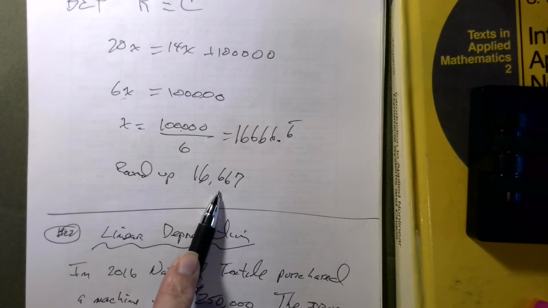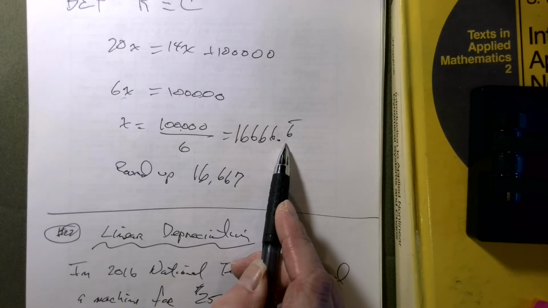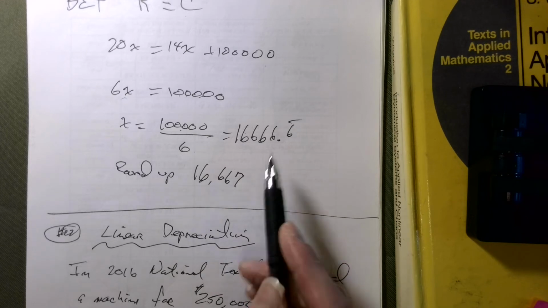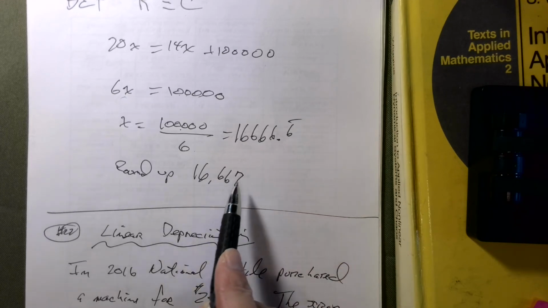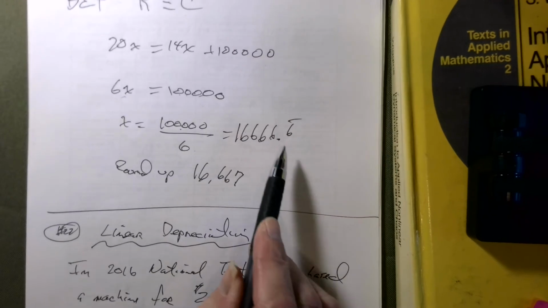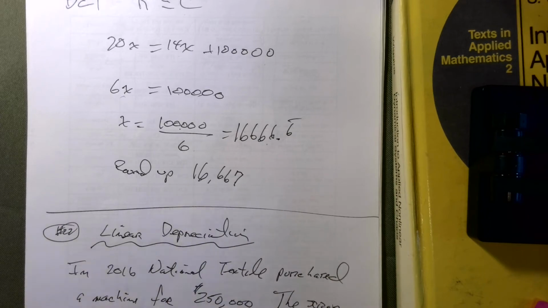Okay? Because you don't make 2/3 of a product. You either make one of them or two of them, so what we're saying is you don't make 2/3, so I'm going to round it up. 16,666 and 2/3 gets rounded up to 16,667.